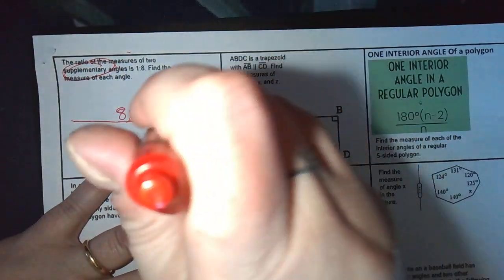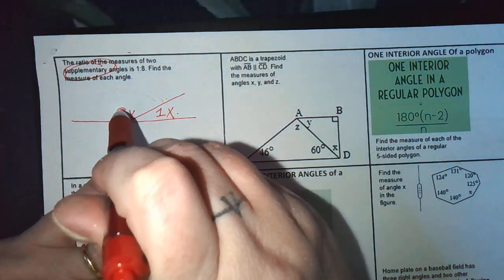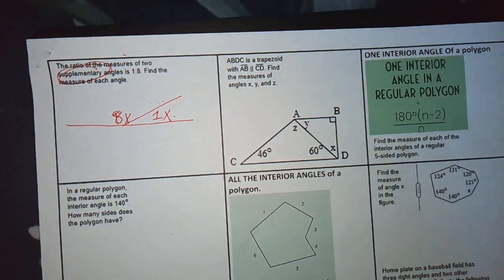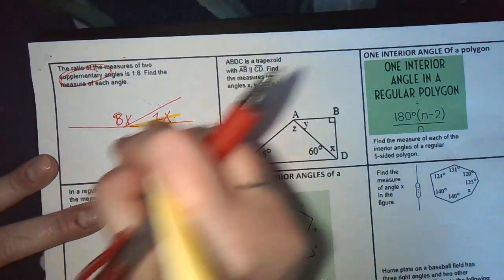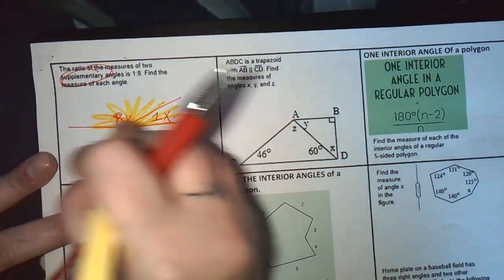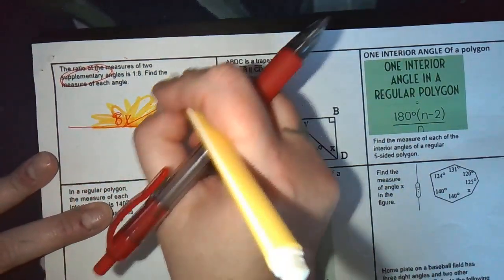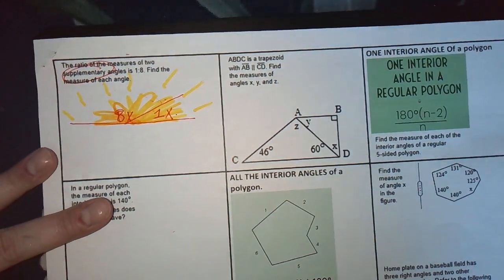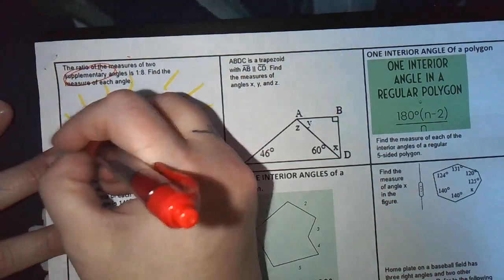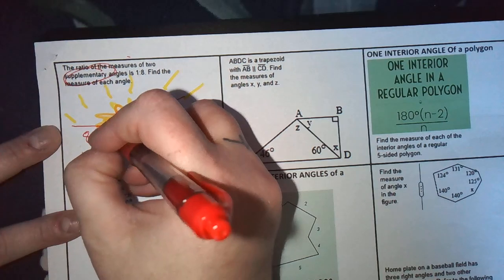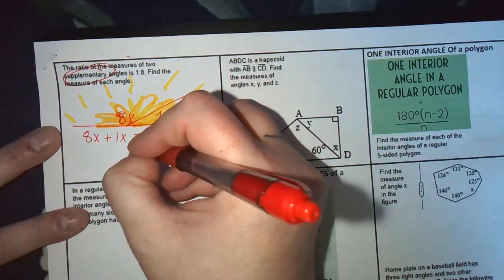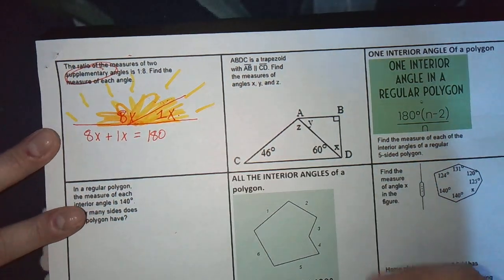So I know that this 1 angle plus this 8 angle will give me 180, because these two make a horizon, as in 180 degrees. So let's take 8x plus 1x and equal it to 180 degrees.